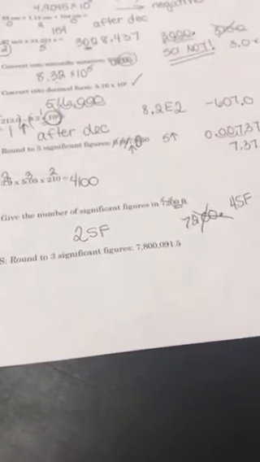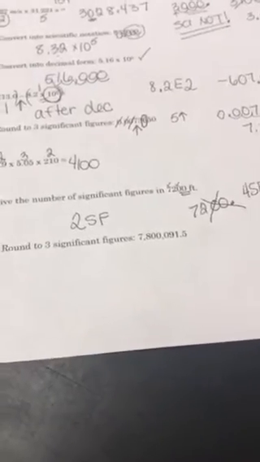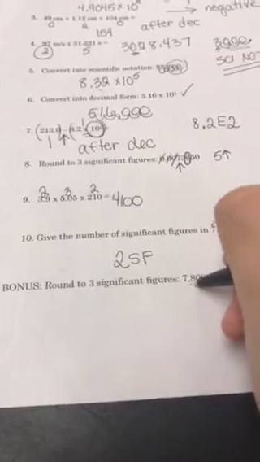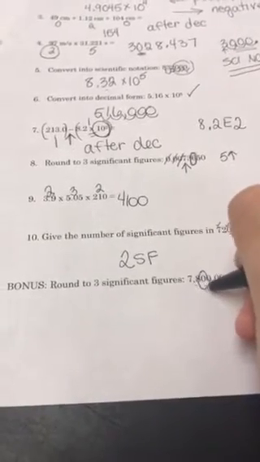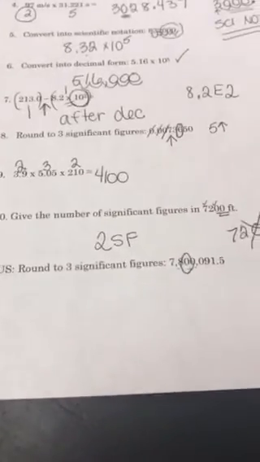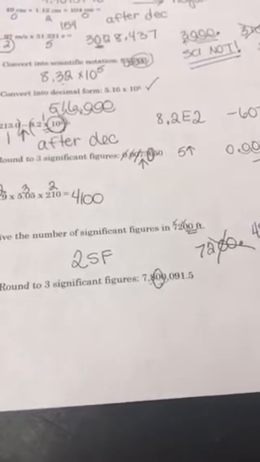And our bonus question, rounding to 3 significant figures. So this one's kind of similar to question number 4. So if I'm looking at 3 significant figures, we go to the third number, the 0. Because the 0 is followed by a 0, I want to keep it a 0. I don't want to round up to 1, which would make getting 3 significant figures a lot easier. But we want to keep it that 0.